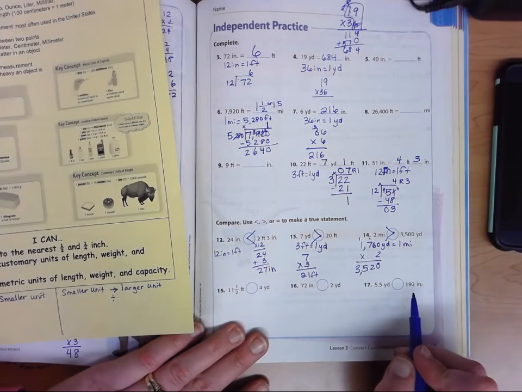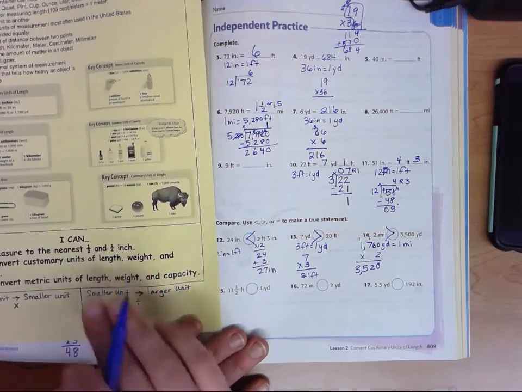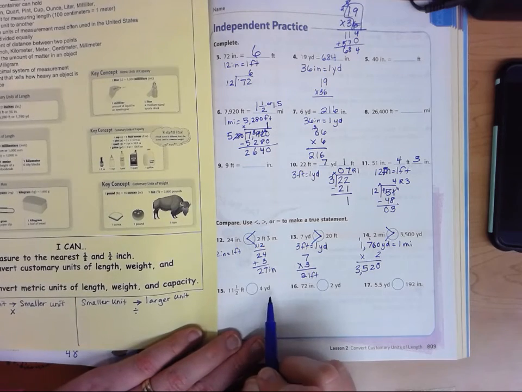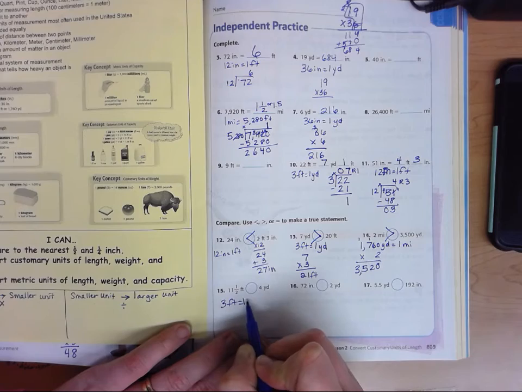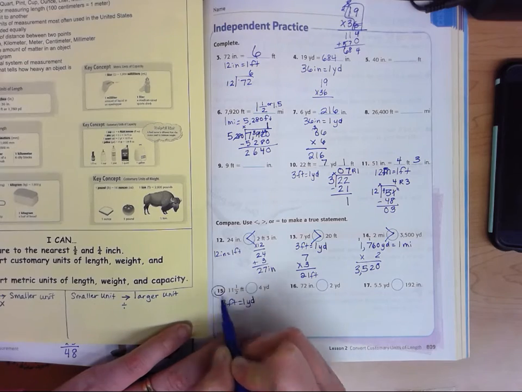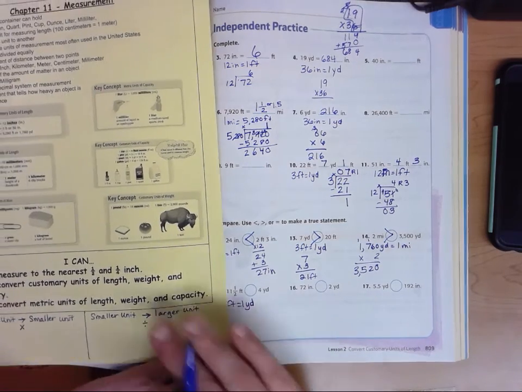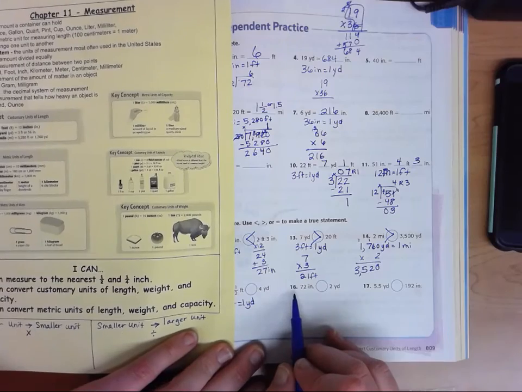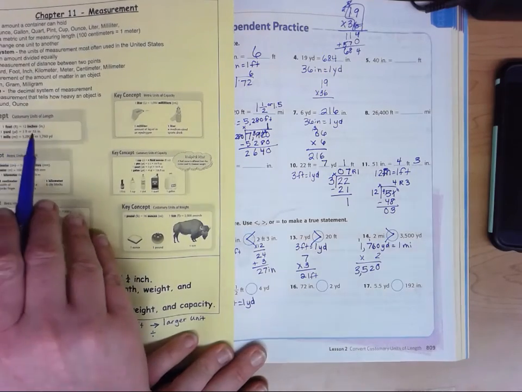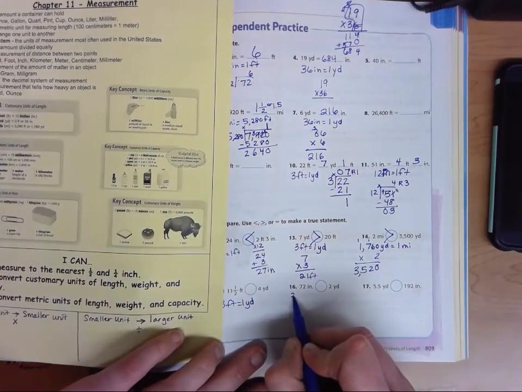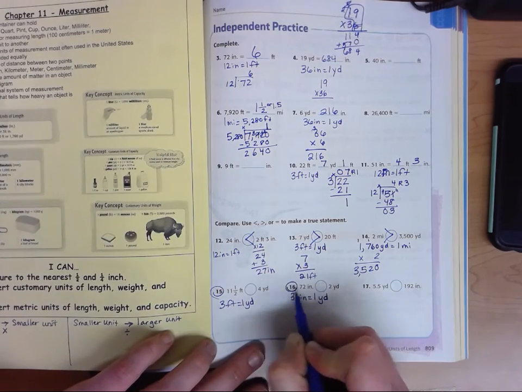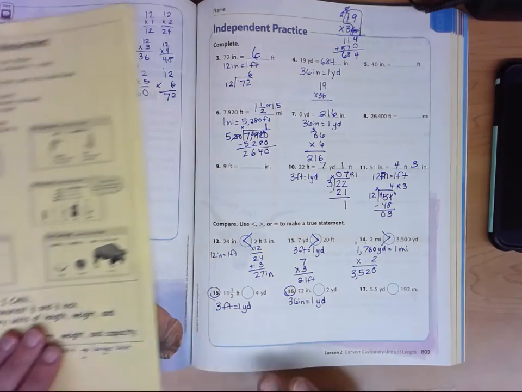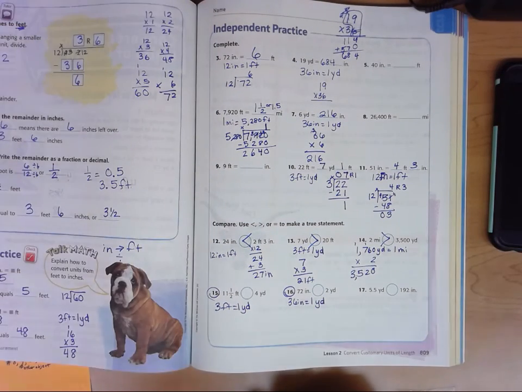Now, what I want you to work on is I want you to try 2 of the last 3. If we look, we're working with feet to yards. We know 3 feet is 1 yard. I want you to try number 15. And I want you to try number 16. So 1 yard is also 36 inches. The 36 inches is 1 yard. Use that to figure this out. So number 15 and 16, and then move on with Math Workshop.